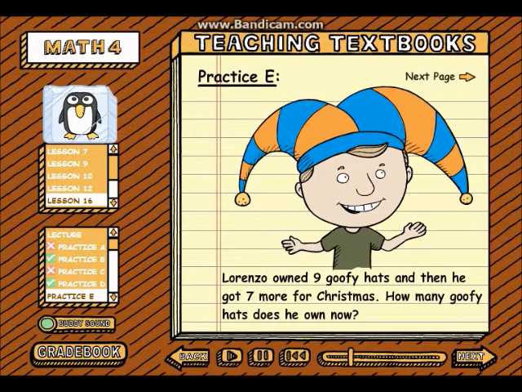Here, you need to find the answer to this word problem. Lorenzo owned 9 goofy hats, and then he got 7 more for Christmas. How many goofy hats does he own now?